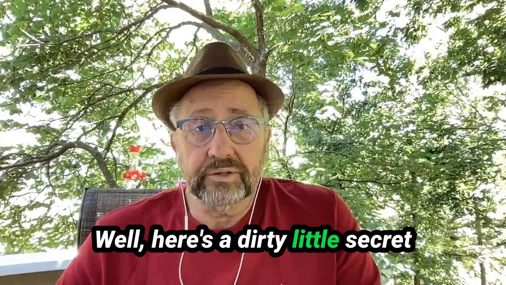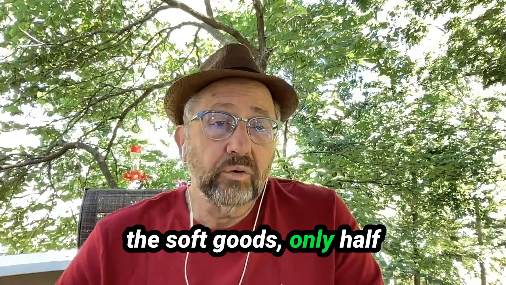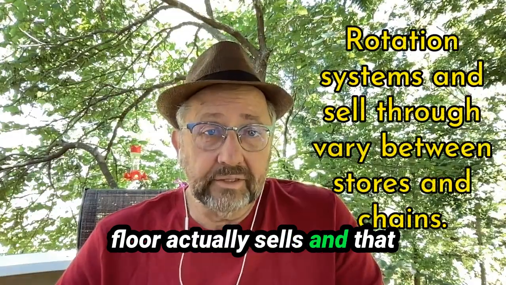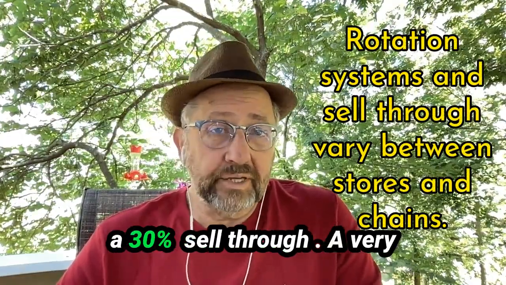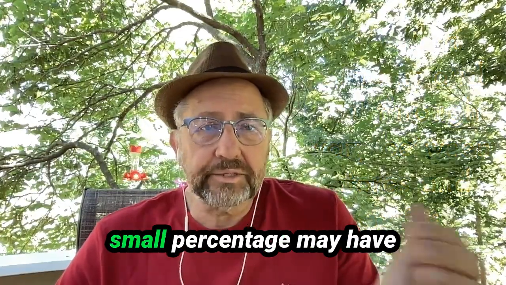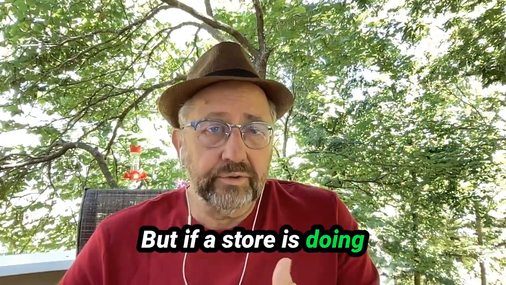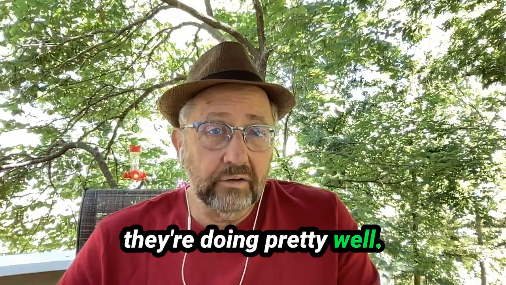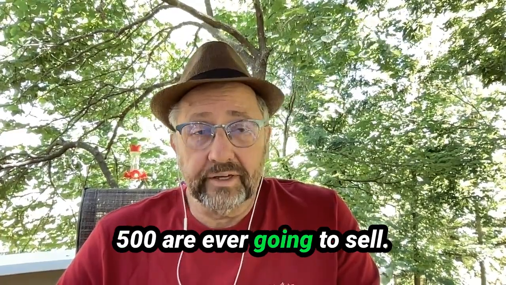Well, here's a dirty little secret in thrift retail and textiles and soft goods. Only half of whatever goes to the floor actually sells, and that varies quite a bit. There are some stores that only have a 30% sell-through. A very small percentage may have a 60 or 70% sell-through. But if a store is selling half of what goes to the floor, they're doing pretty well. So if 1,000 pieces go to the floor, only 500 are ever going to sell.